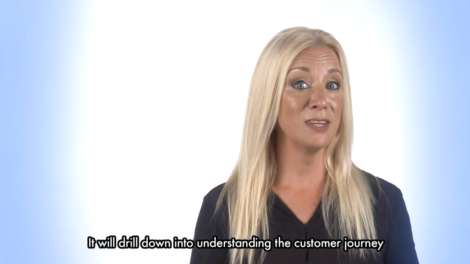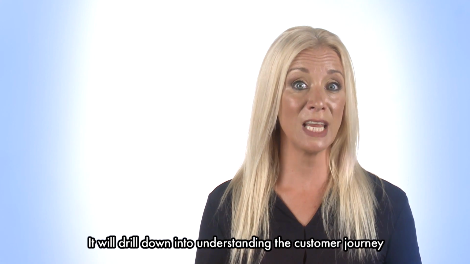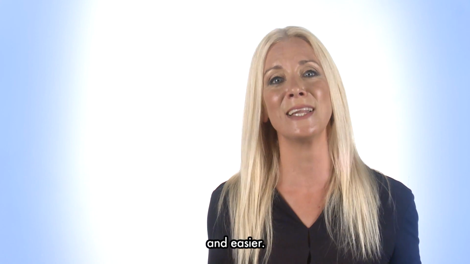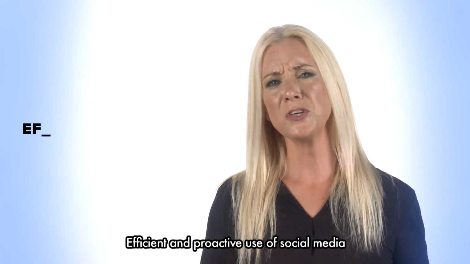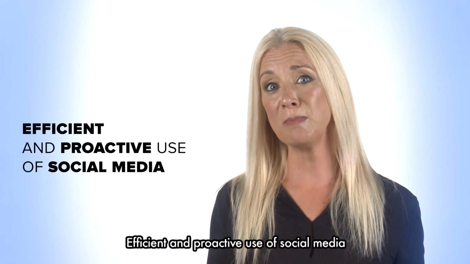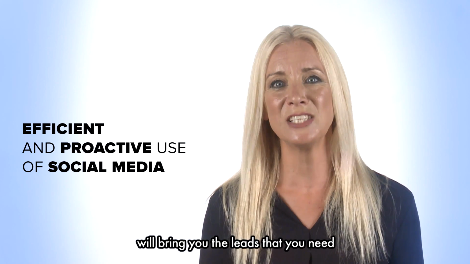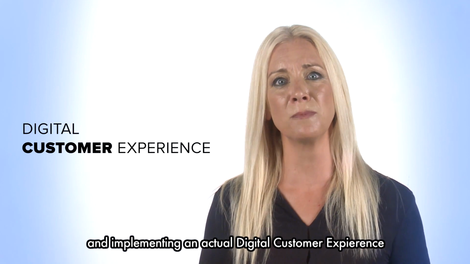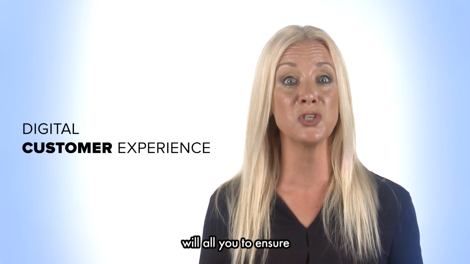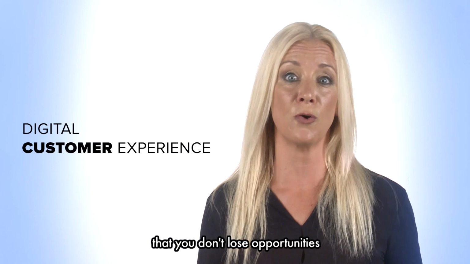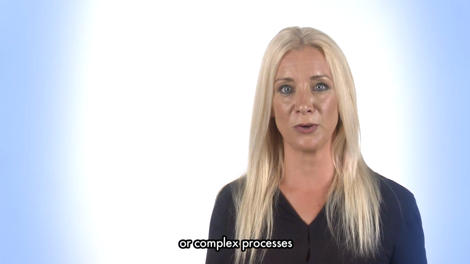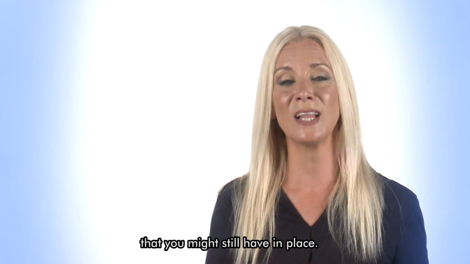It will drill down into understanding the customer journey and how to make the transition between all stages smoother and easier. Efficient and proactive use of social media will bring you the leads that you need, and implementing an effectual digital customer experience will allow you to ensure that you don't lose opportunities due to an outdated or complex process that you might still have in place.